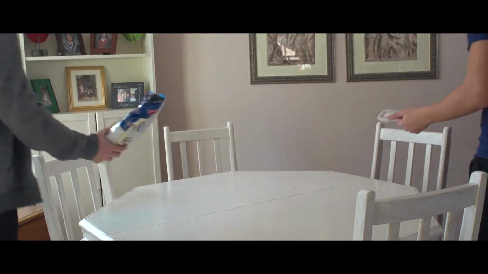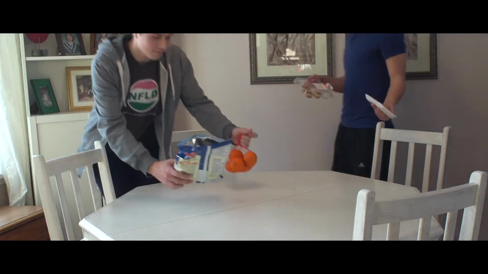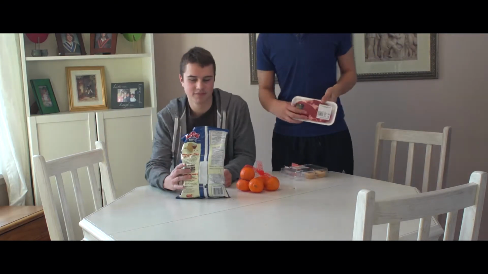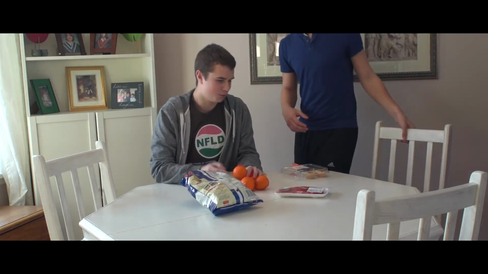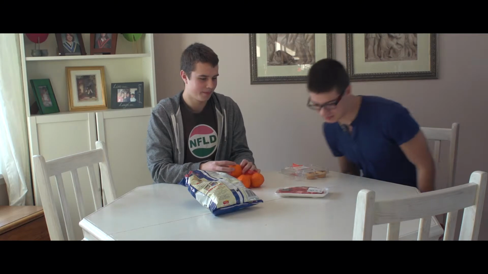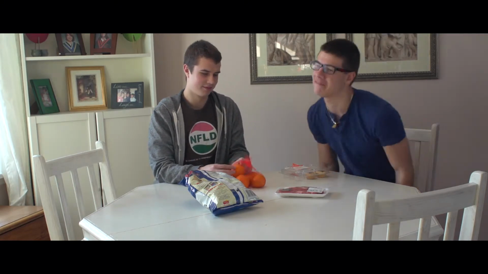I found some chips and some tangerines. I found some butter tarts and a beautiful looking steak. Do we have to heat that up? No, it's beautiful as it is. I like it blue. It looks kind of red.